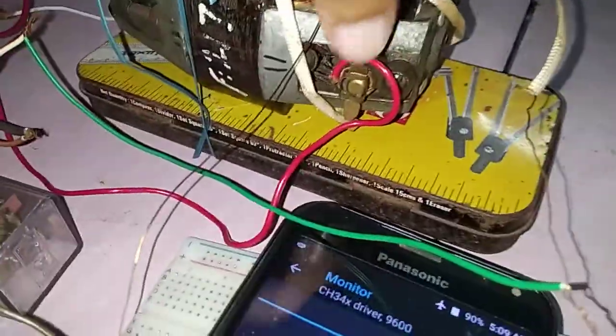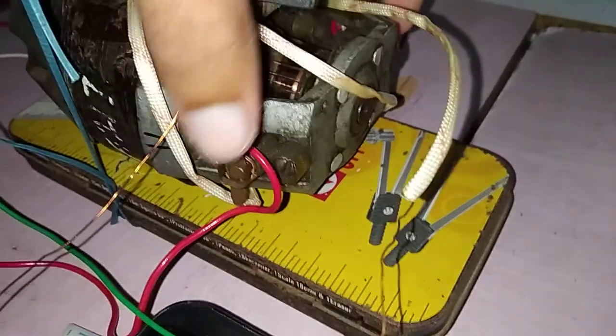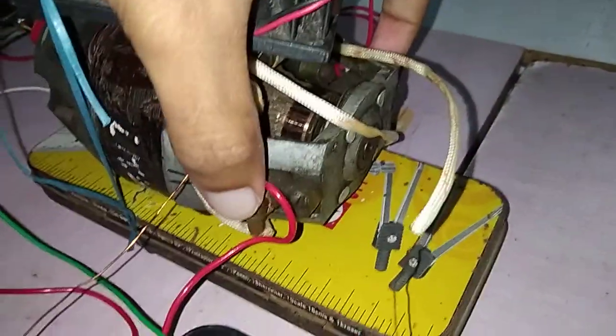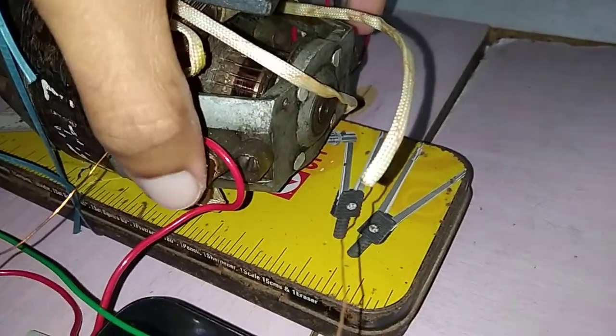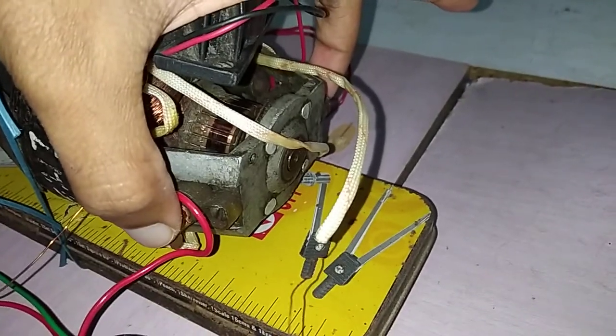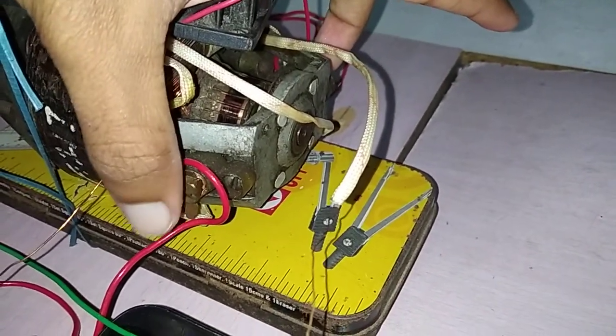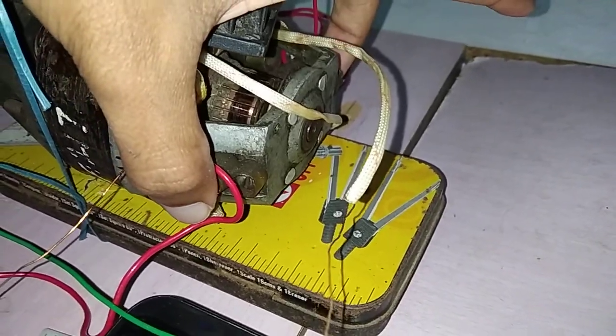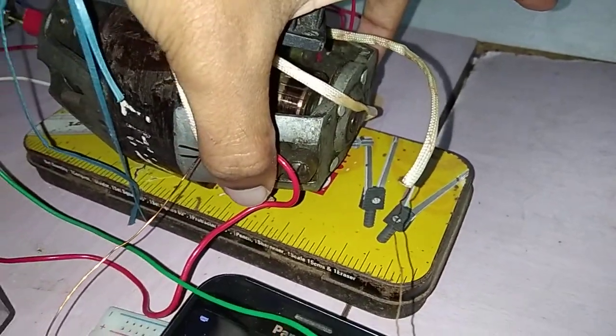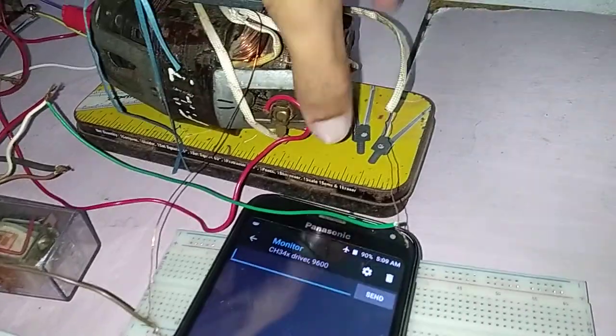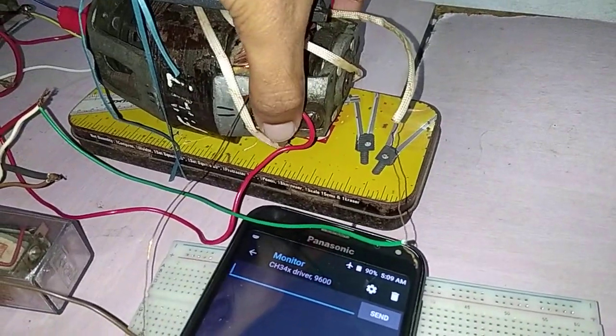You can change the polarity of this armature. When you are supplying plus here and minus here, and if you reverse it, providing minus here and plus here, the direction will change. That is in the case of the armature.